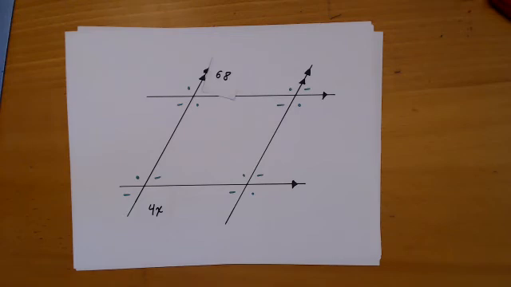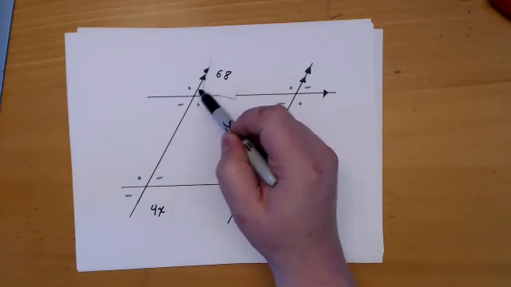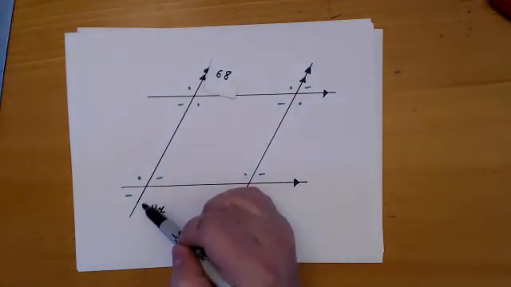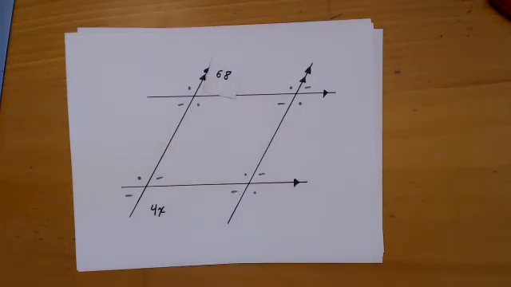ask yourself, are they the same or are they different? Just by looking at them, one of them's a small angle, right? One of them's small, it's less than 90, right? And then this guy is big. You know, he's more than 90. He's obtuse and he's acute. So they're not equal. So the only other thing that you can do is to set up that equation. You add them up and you set it equal to 180.